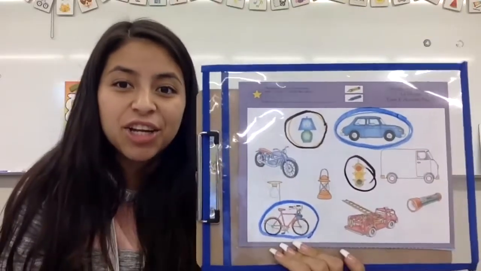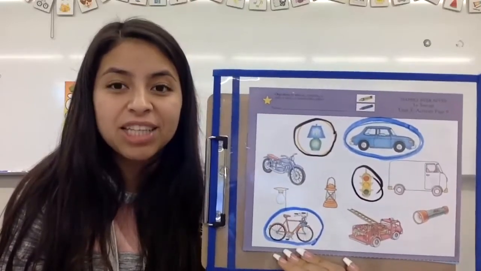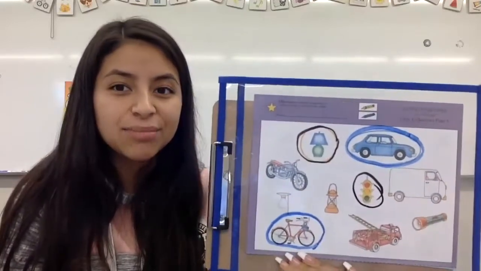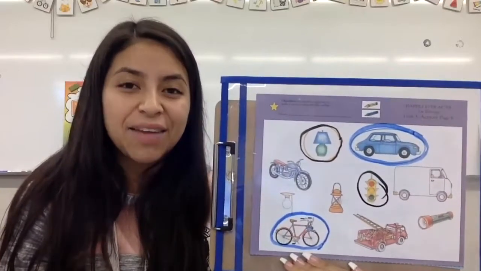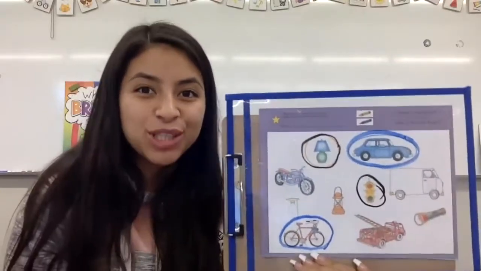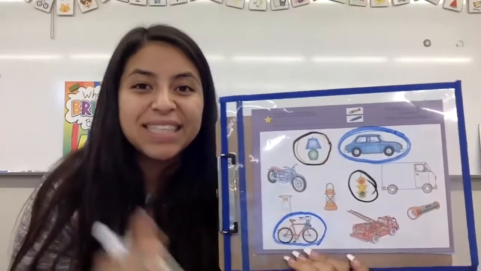All right, TK, so now you're going to go ahead and complete the rest of your page, and you're going to circle your transportation items in blue and your things that give you light in yellow. And once you're all done, take a picture and submit it to Class Dojo.